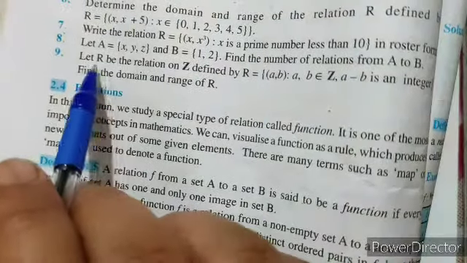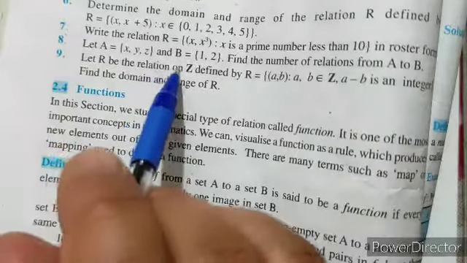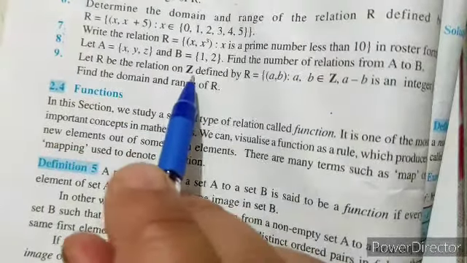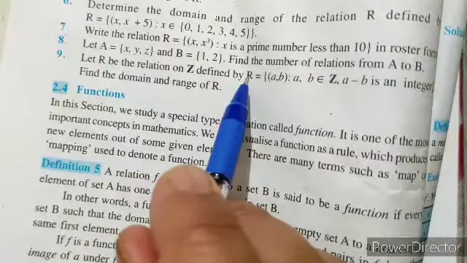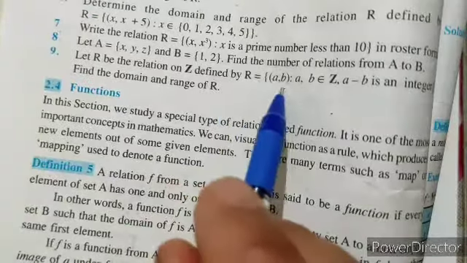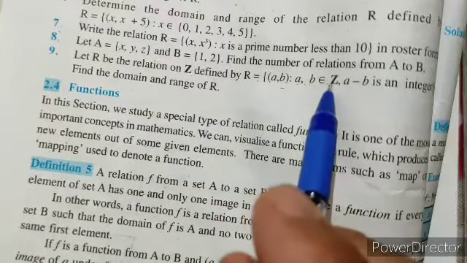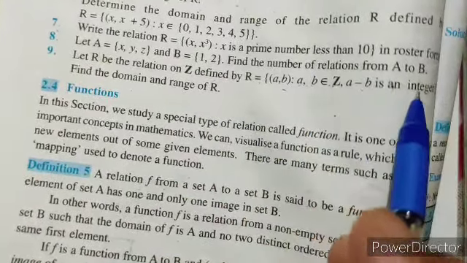Now in the ninth question, let R be a relation on Z, that is integers, defined by R equal to {(a, b) : a and b belong to integers and a minus b is an integer}.